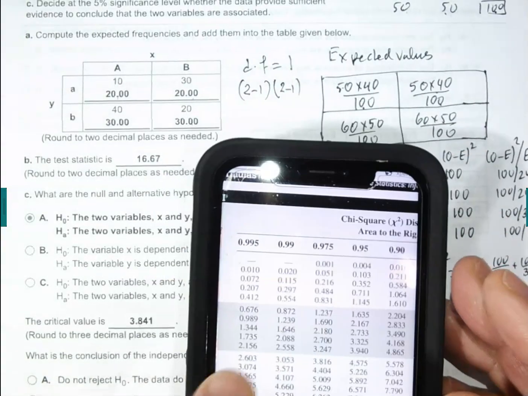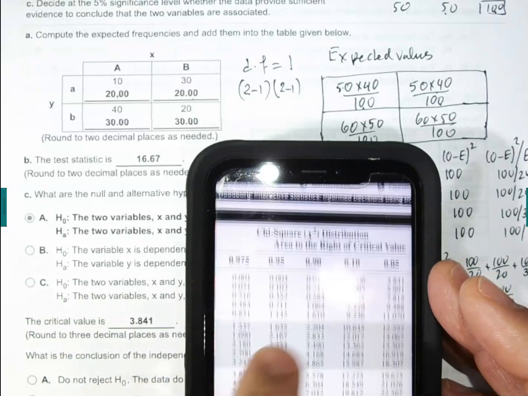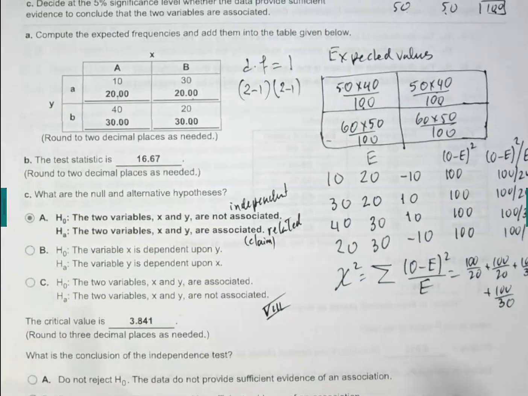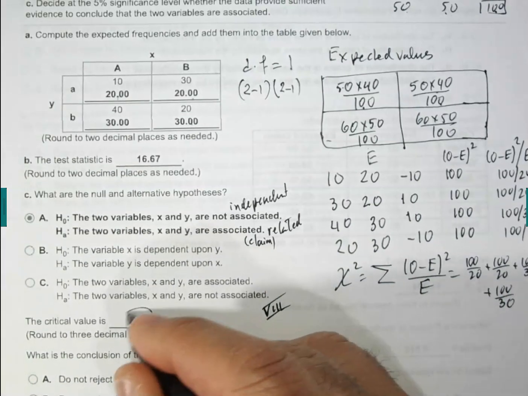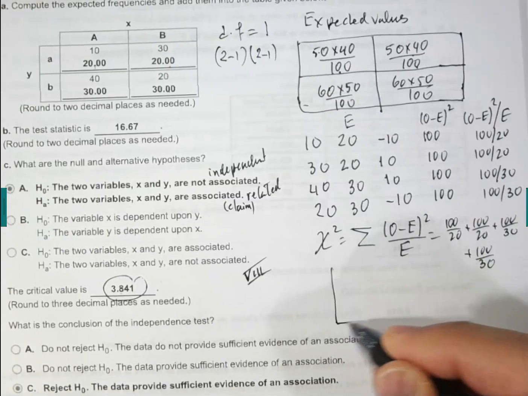So look, this is 1 here. And then I have to look for 5%. And for the 5%, I have 3.841. You can see, guys, that 3.841 is the critical value. How do you make a decision using a critical value? This is how it works.